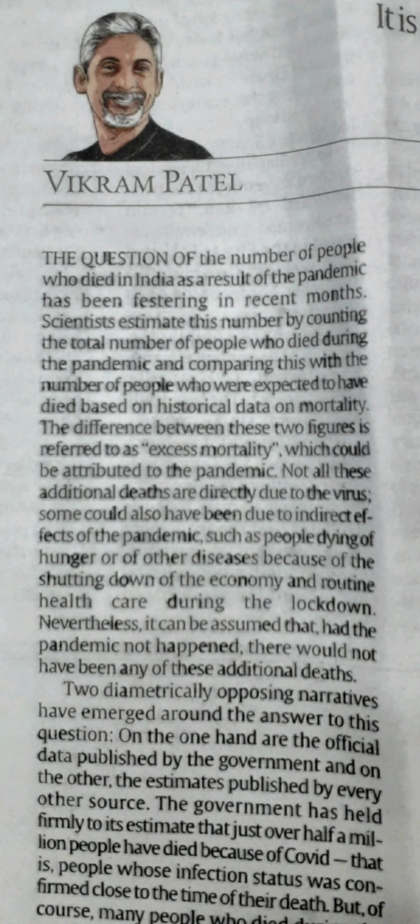Not all these additional deaths are directly due to the virus. Some could also have been due to indirect effects of the pandemic, such as people dying of hunger or of other diseases because of the shutting down of the economy and routine health care during the lockdown. Nevertheless, it can be assumed that had the pandemic not happened, there would not have been any of these additional deaths. Two diametrically opposing narratives have emerged around the answer to this question.